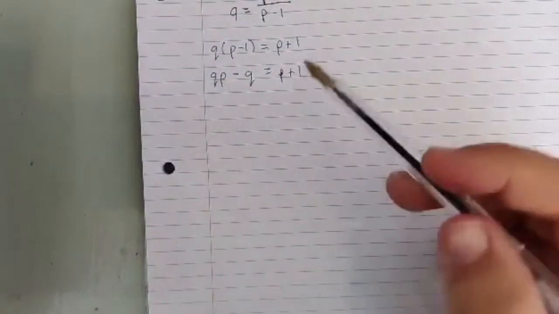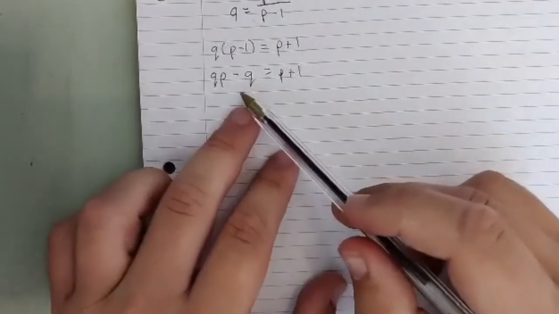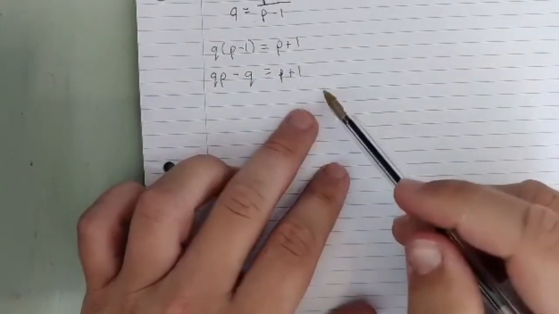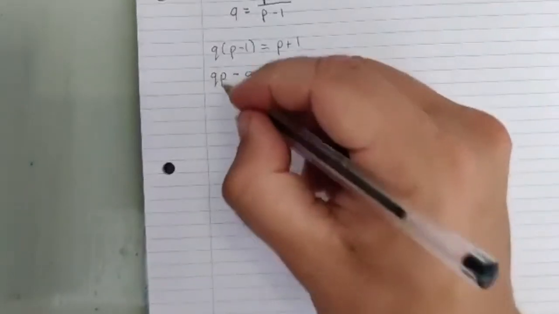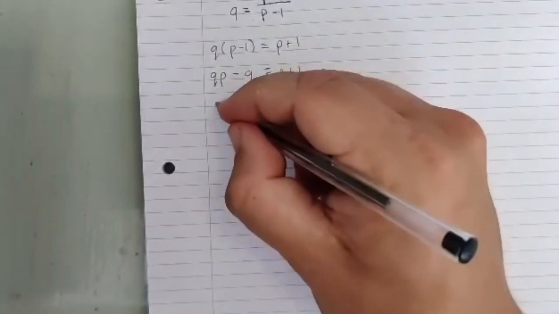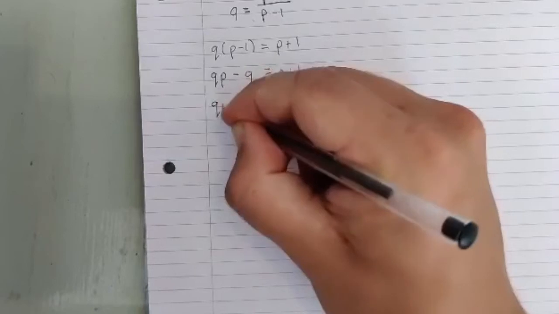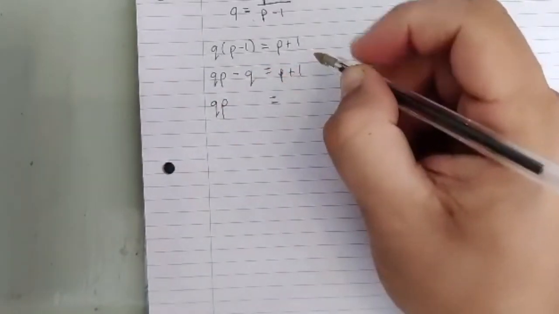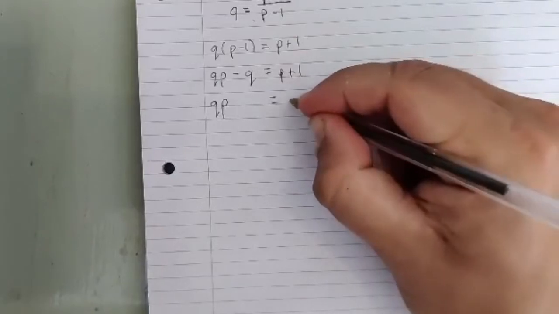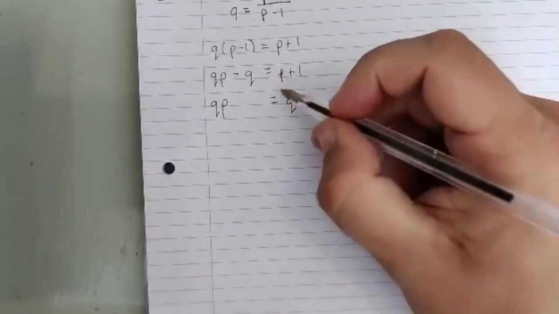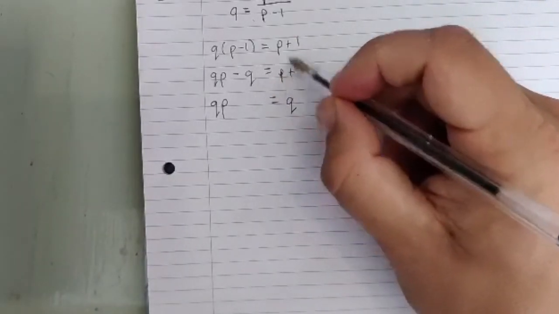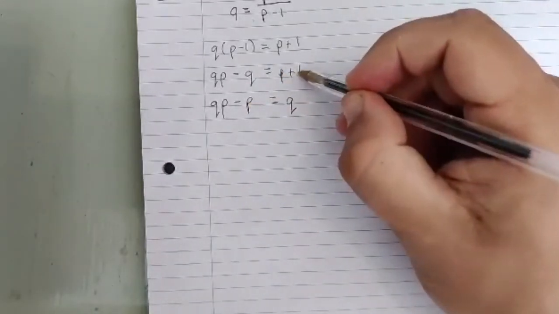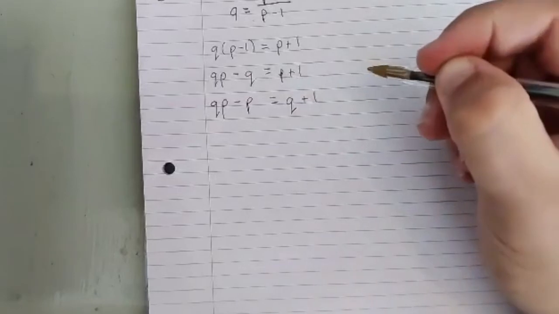We then want to get all the P terms on the left, and everything else we want to keep on the right. So this one, it's got a Q in, but it's also got a P, so we'll keep that, QP. Q will send over to the other side. The P will bring over, so we'll minus P. And the 1 can stay there.